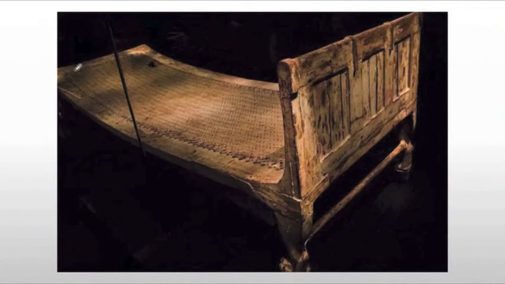Now, we can imagine they also would have put something over the top that we would identify as a mattress, maybe a piece of fabric filled with some form of animal hair, which is quite common, maybe with bits of old fabric, maybe with bits of rush or straw or something along those lines.